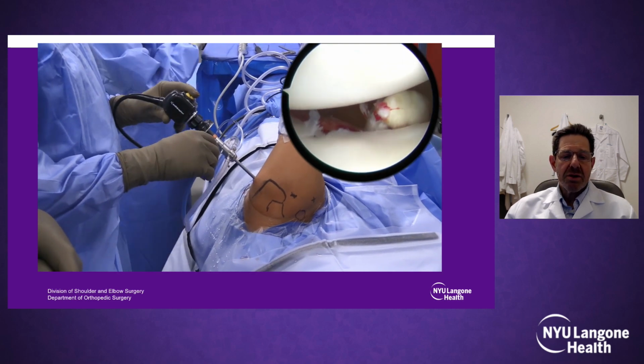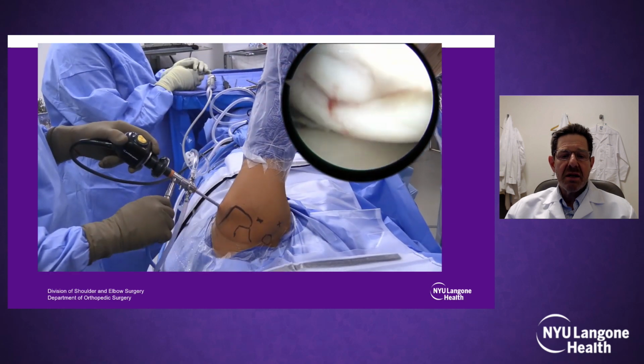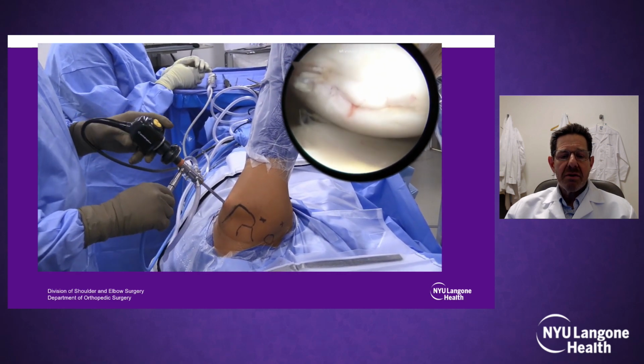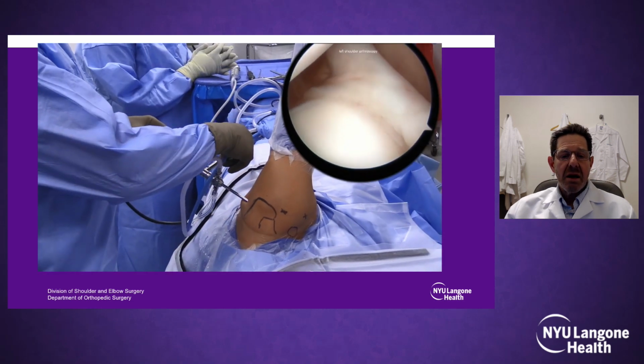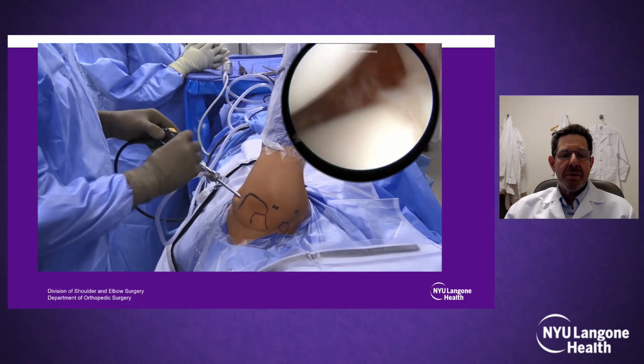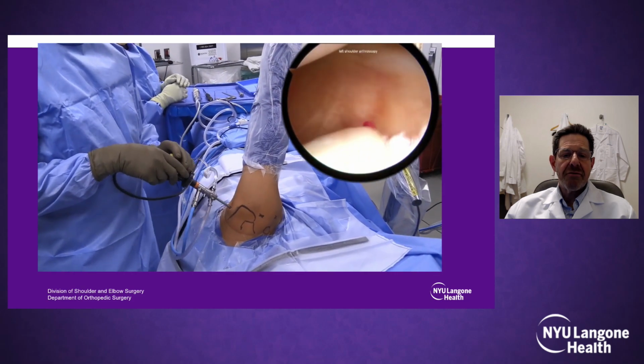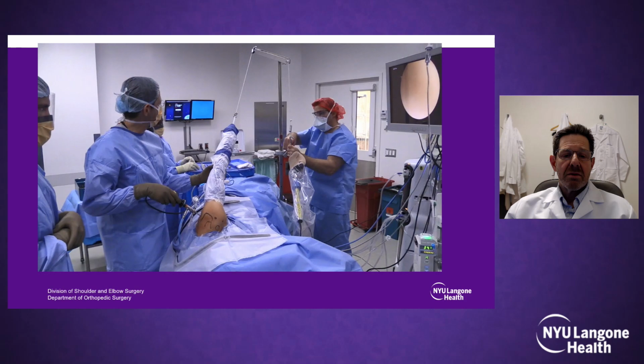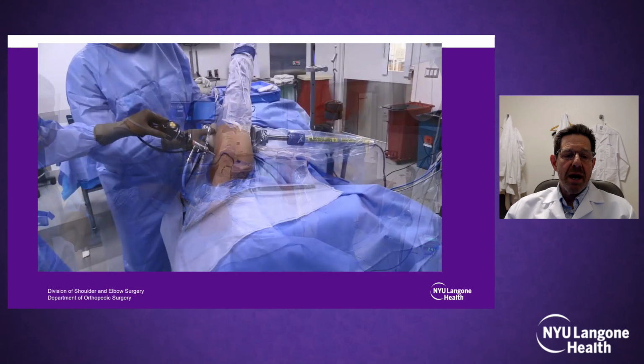So here we are scoping the joint. You can really see the injury from the back. You had a glimpse of the Bankart lesion, and now you're looking at the Hill-Sachs lesion. Again, what I would consider a relatively small lesion, and certainly non-engaging. Look at the superior biceps labral anchor complex, the rotator cuff, and now we're turning the arm around.